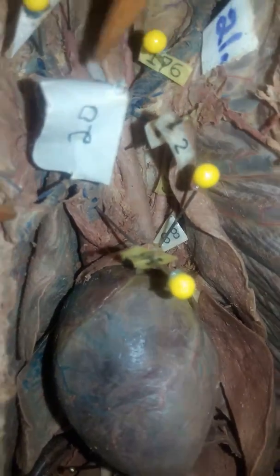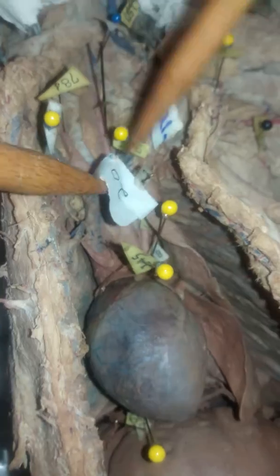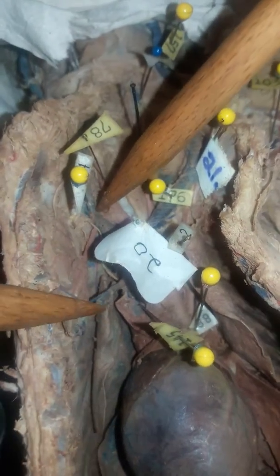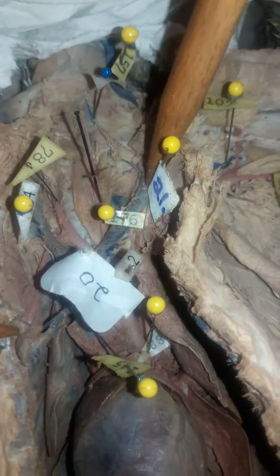Superior vena cava is going to branch off into what we see here, the right brachiocephalic vein and the left brachiocephalic vein. Coming off the right brachiocephalic vein is the right subclavian, and up here is going to be the left subclavian vein.